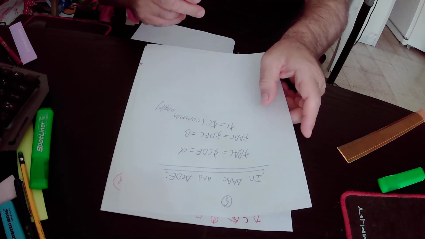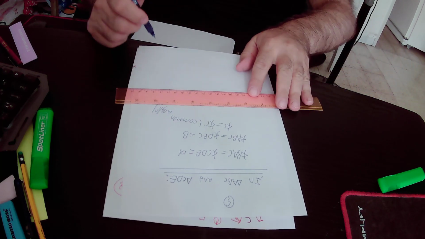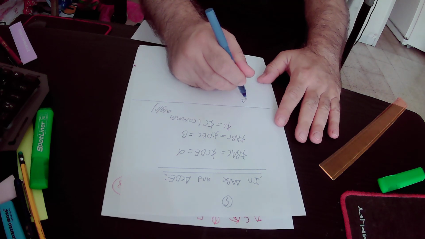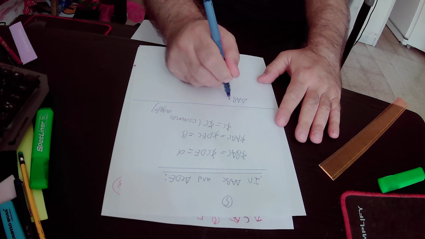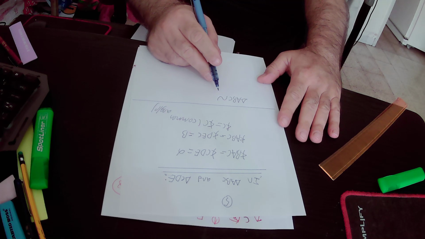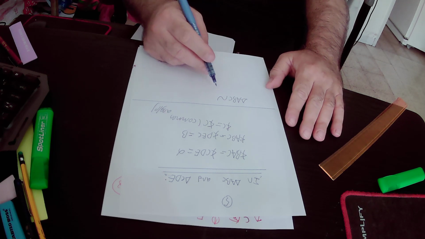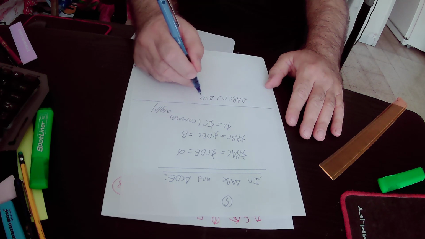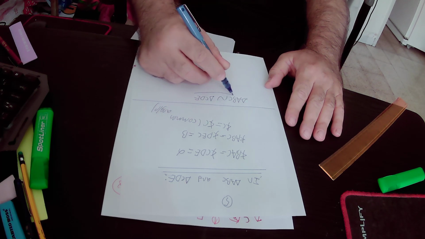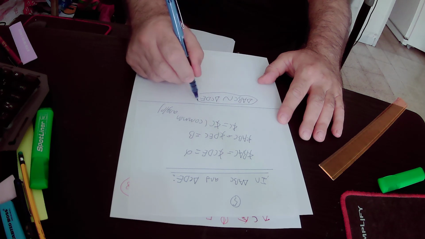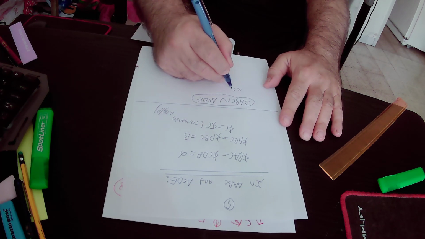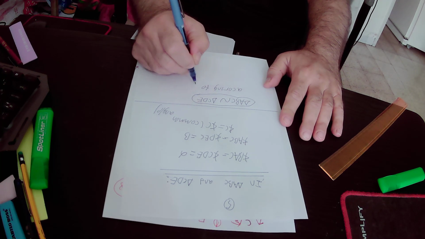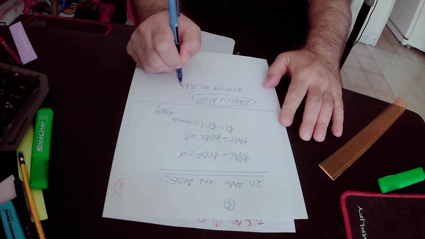Triangle ABC is similar, that is the sign of similar, to triangle CDE according to the angle similarity rule.